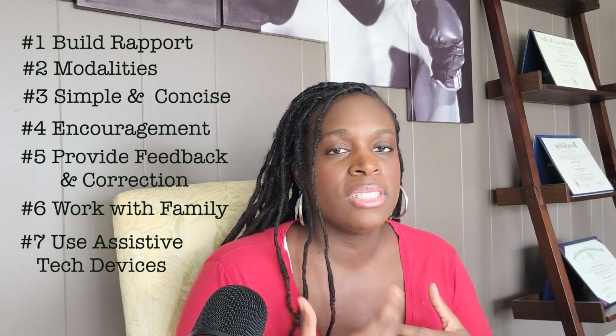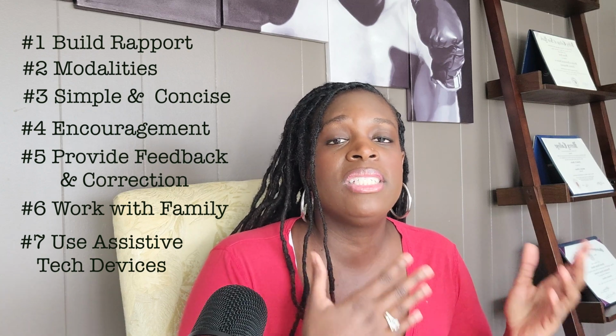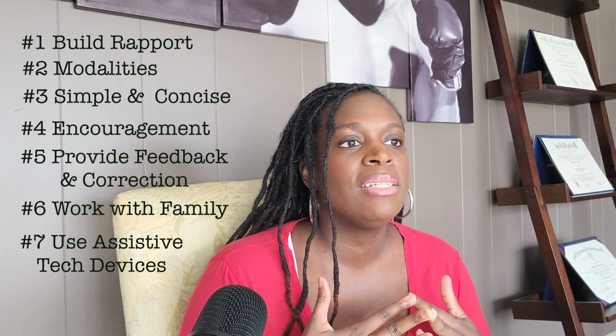And tip number 7 is the use of technology, right? We want to use assistive devices. So whatever speech generating device, you want to incorporate that. Of course, consult with speech therapy. And then you can start training and teaching your patient on how to use assistive technology. Of course, do your research before you start advocating for a particular technology for your patient.